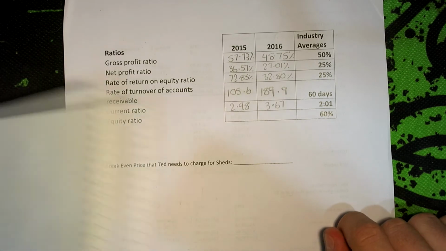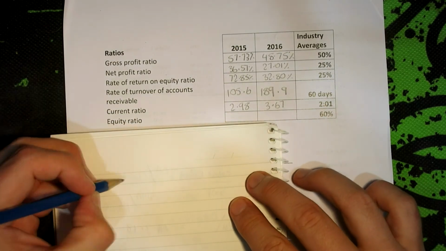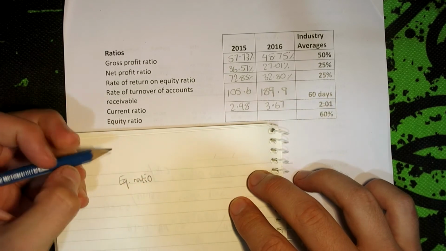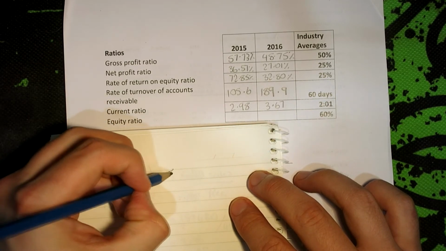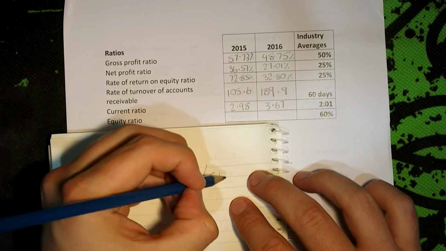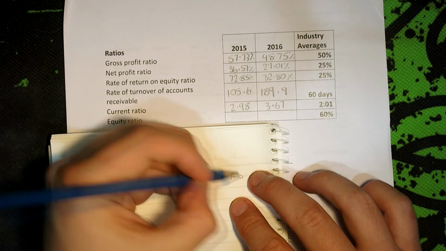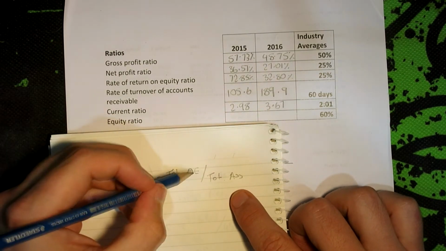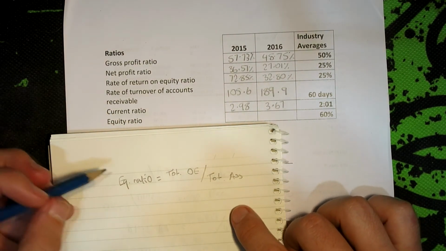So to do this, we start off by writing down the formula. So equity ratio is total owner's equity over total assets. So for every $1 of assets, X cents were financed by the owner.